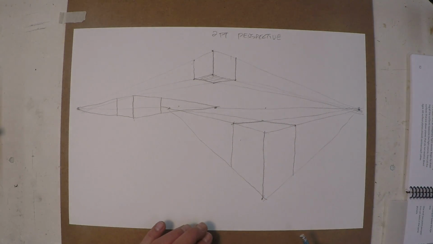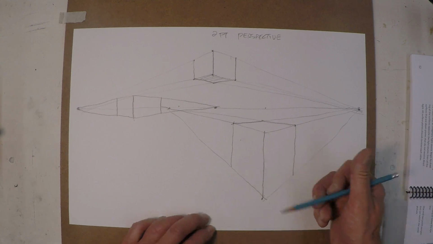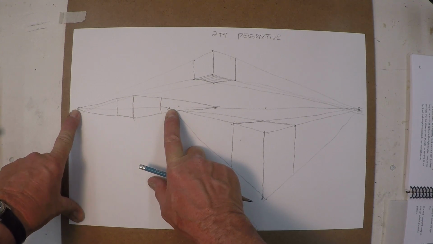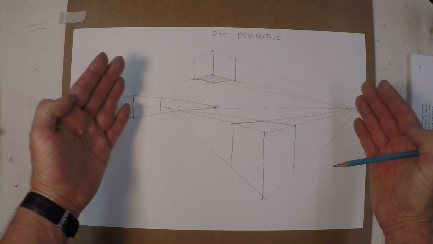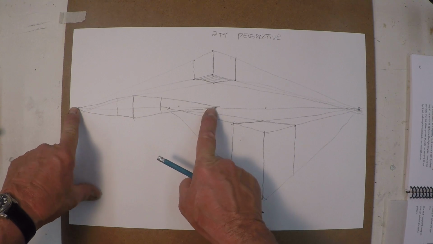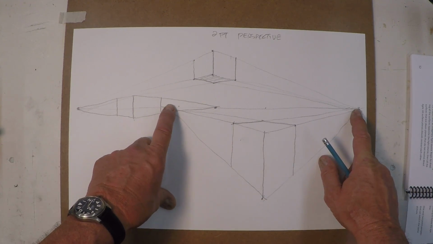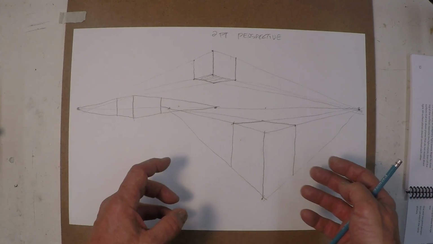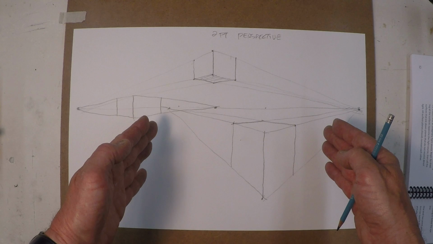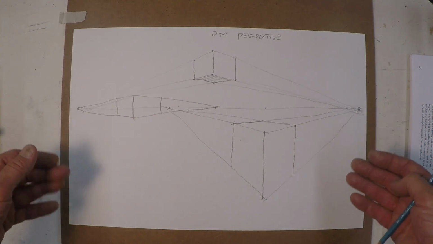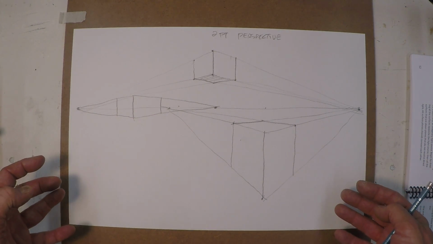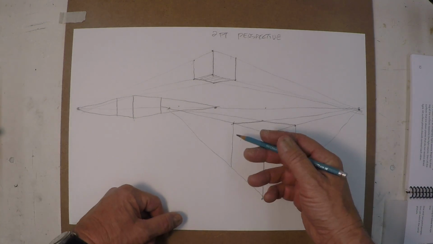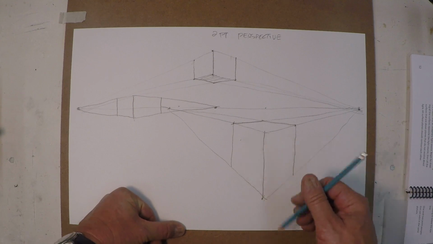What's going on? Well, what happened here is when I use these 2 points, this point was not way over here. So that means my peripheral vision is narrower, because each set of points that you use with your object defines your peripheral vision. And you say, well, what's that mean? That means that as the points get closer together, it is forcing you to draw the illusion that you are closer to the object because your peripheral vision is narrower.